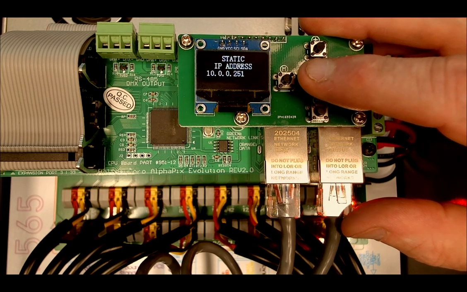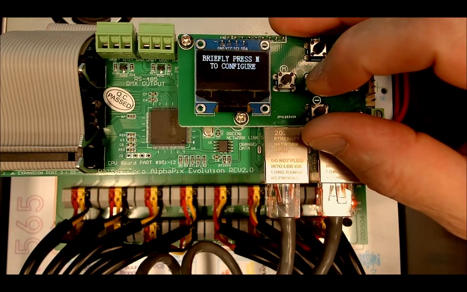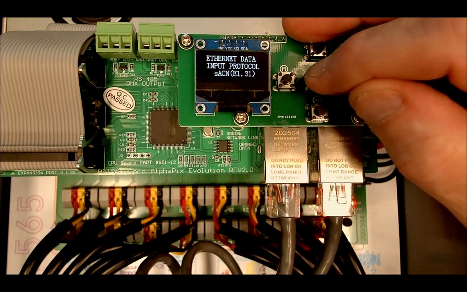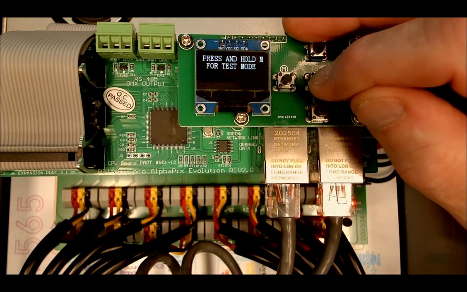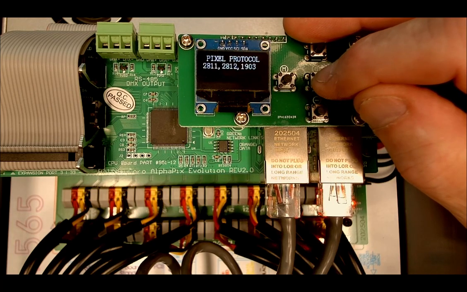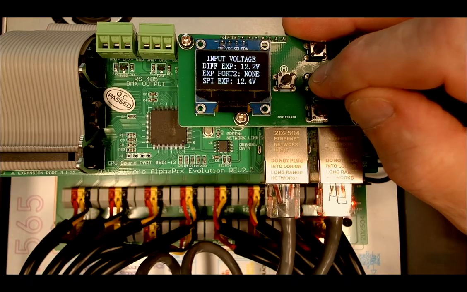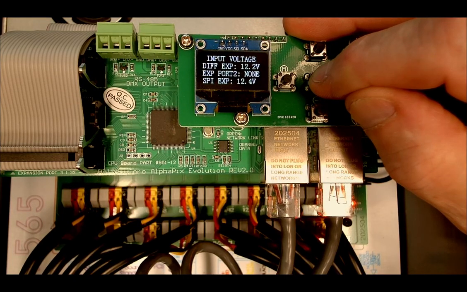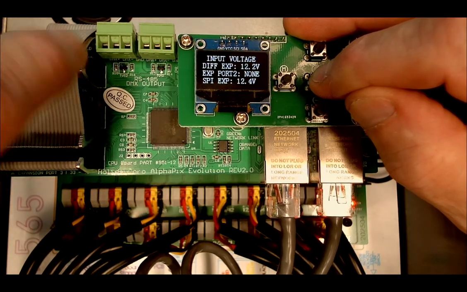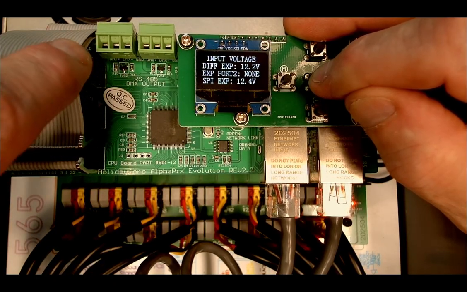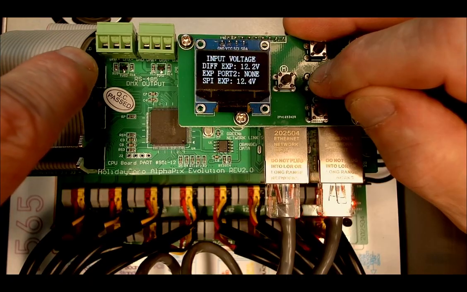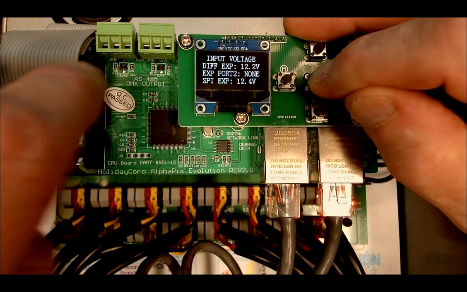All right, and we're back to, again, static address. We're going to roll back around here. All right, there's our pixel protocol. Now, this is the input voltage. Now, this particular controller has two expansion boards. Expansion board 1 is right here. It's not really easy to see, but there are two ribbon cables connected. This is to port 1 and port 3. The second one in the middle is not.